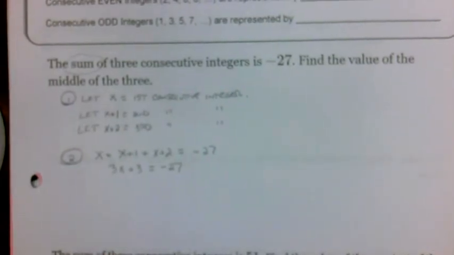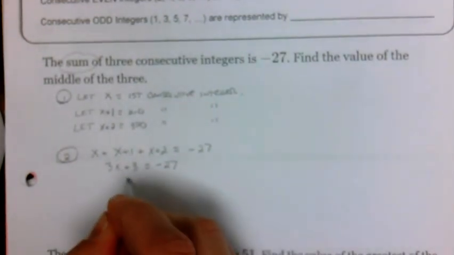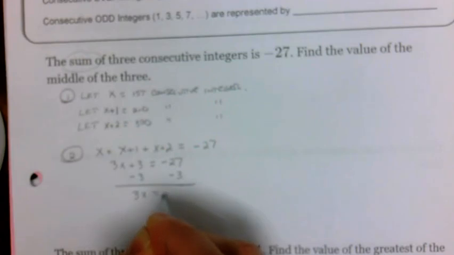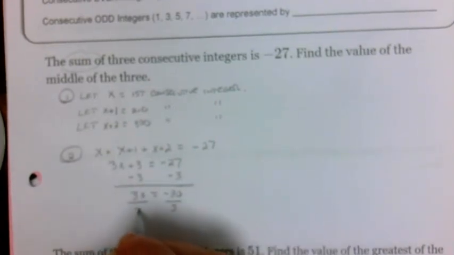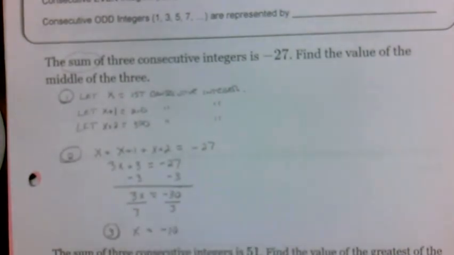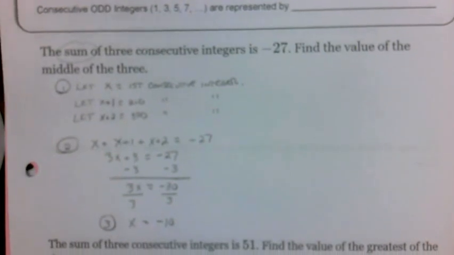Now this is just a two-step equation. I'm going to subtract 3 on each side. That leaves me with 3x being equal to negative 30. Then if I divide each side by 3, I know that x must be equal to negative 10. And that is step 3 in my process here.